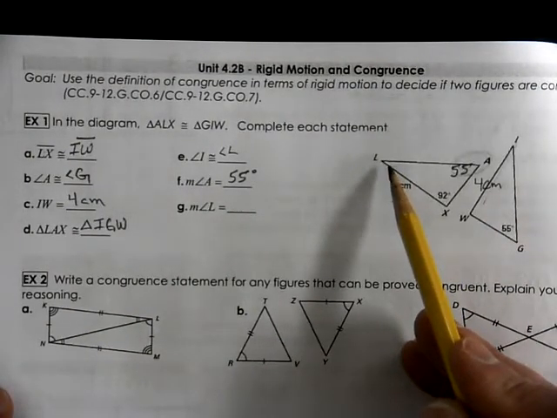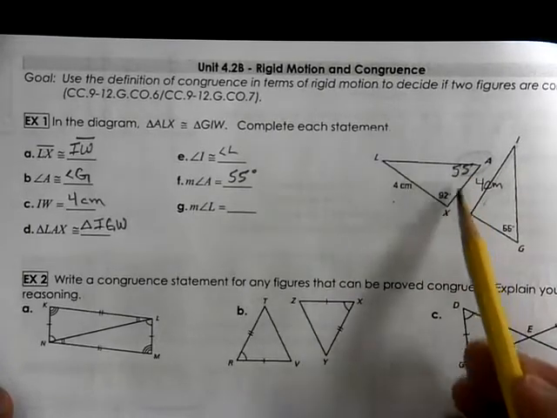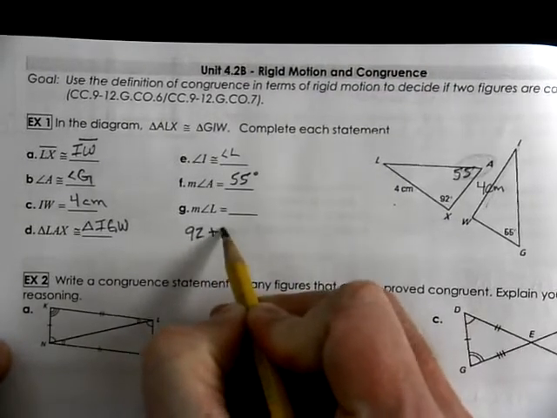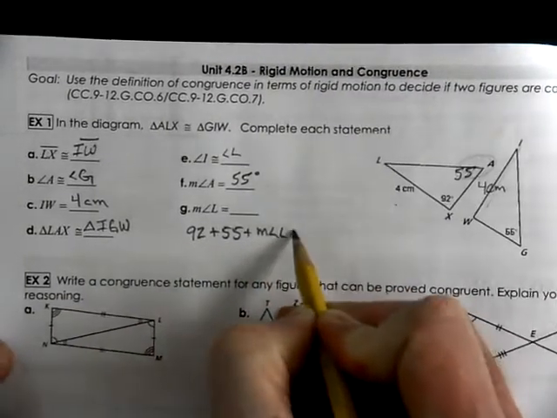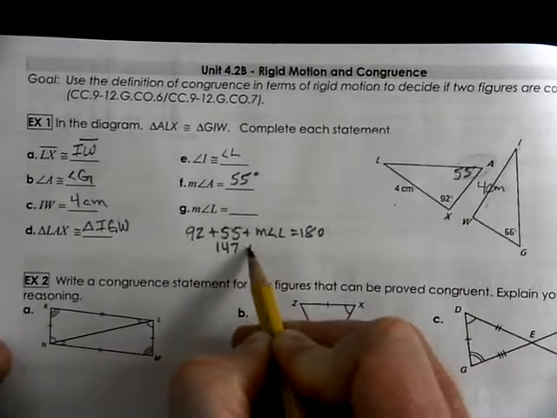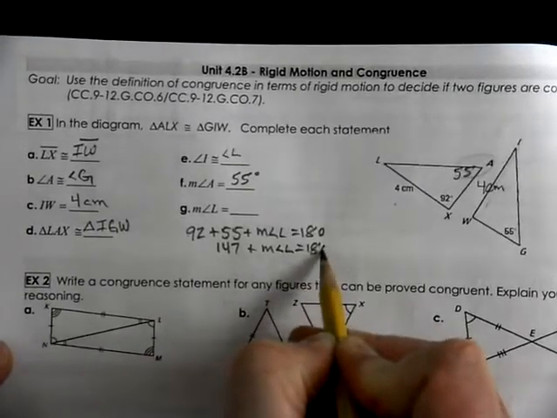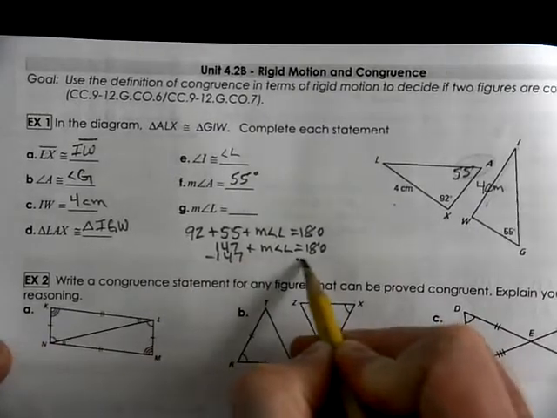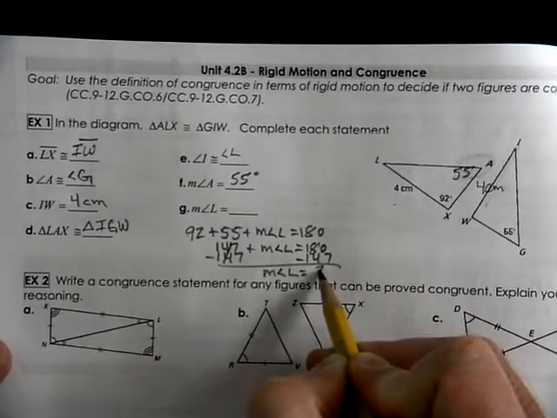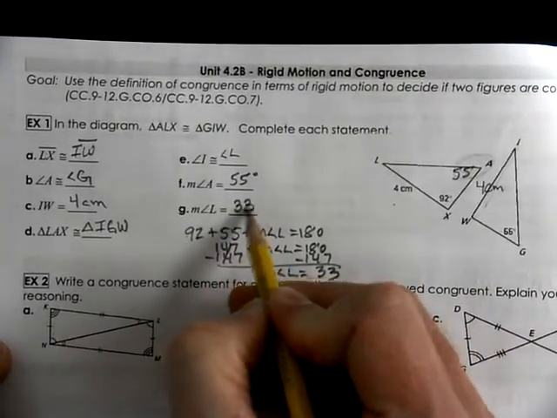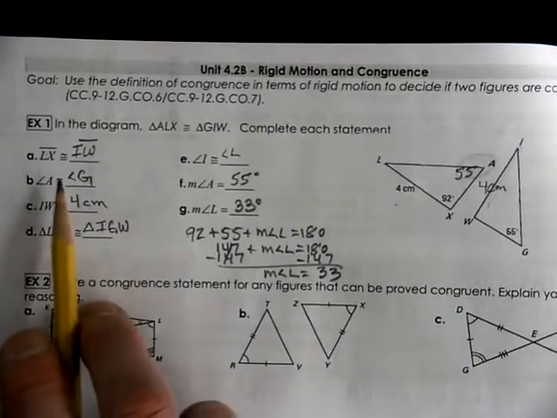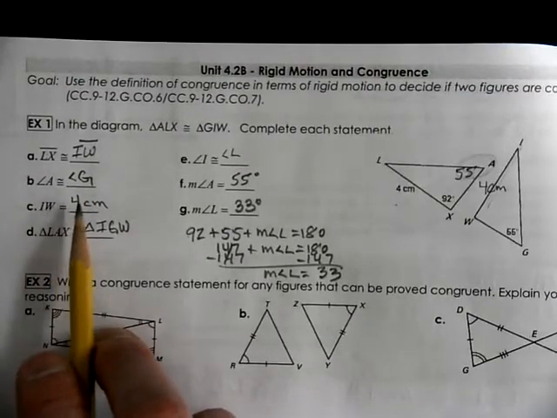L. To calculate L, we need to take the 180 degrees, 92 plus 55 plus the measure of angle L. Here we have 147. We minus our 147. And we get 33. Remember that congruent symbols are letters and equal signs are numbers.